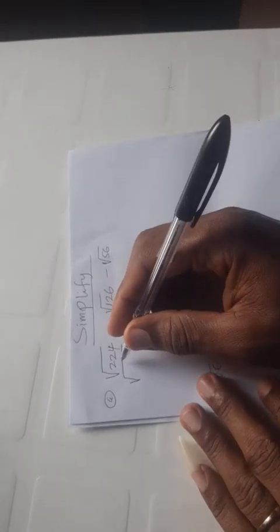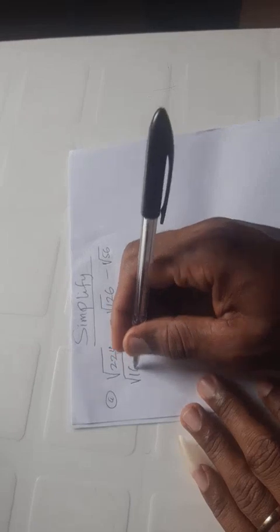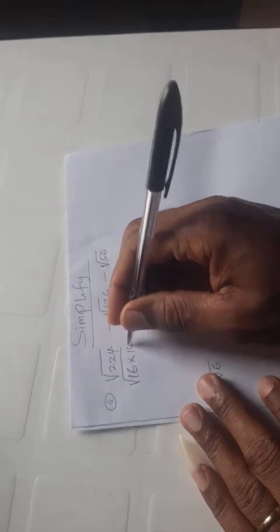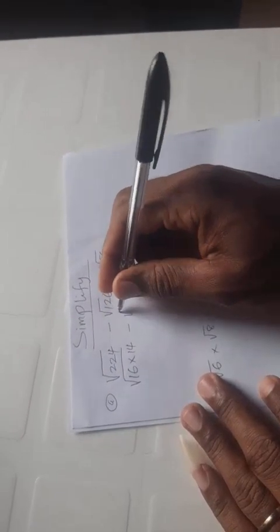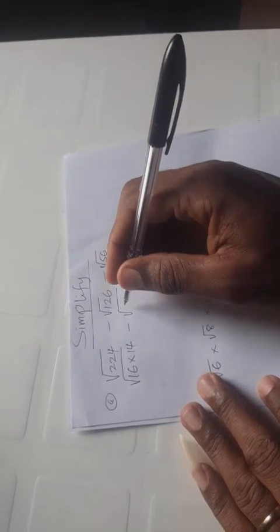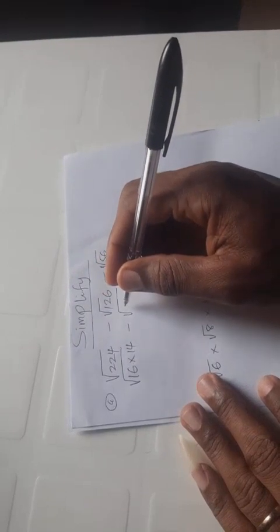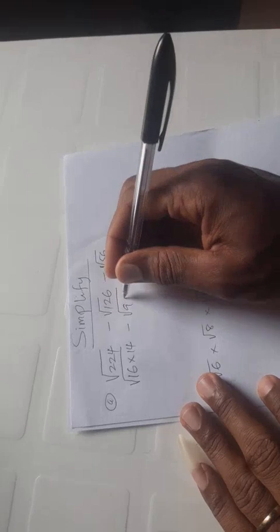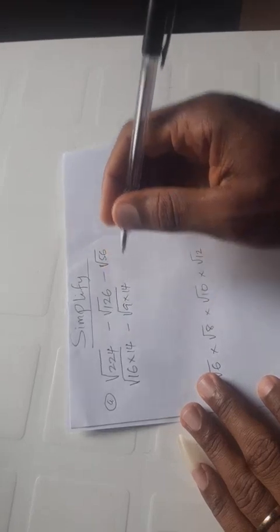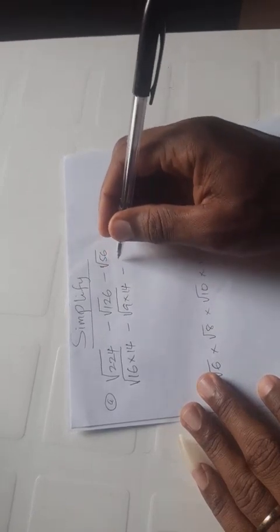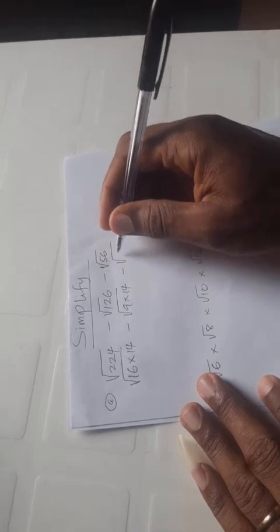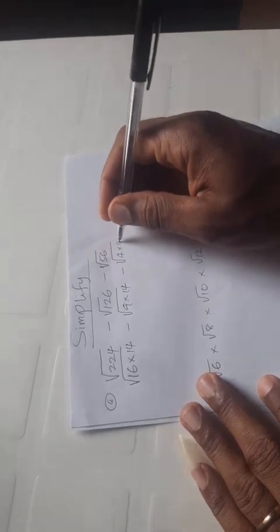So if you break this down, you have root 16 times 14. Then if you break 126, you have root 9 times 14. And if you break 56, you have root 4 times 14.